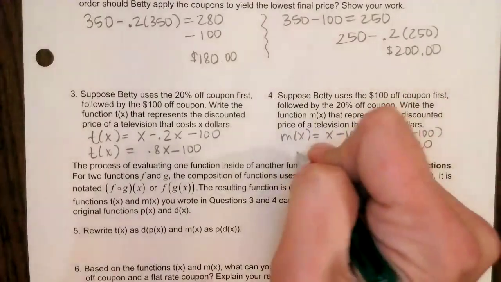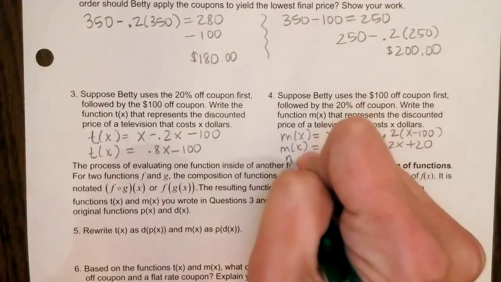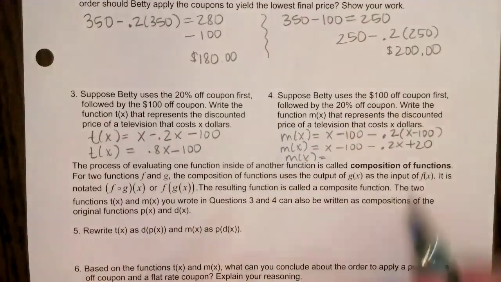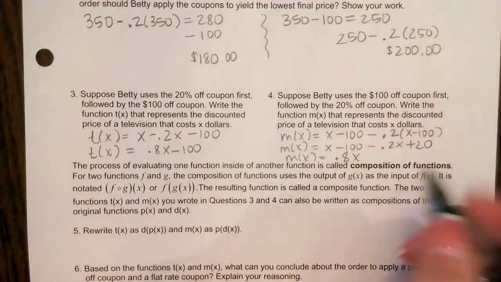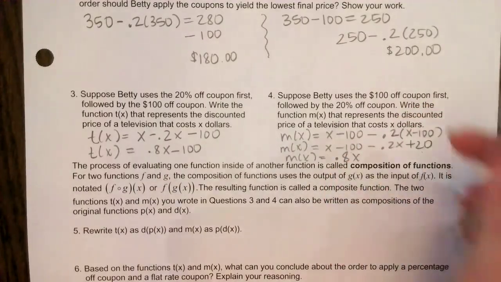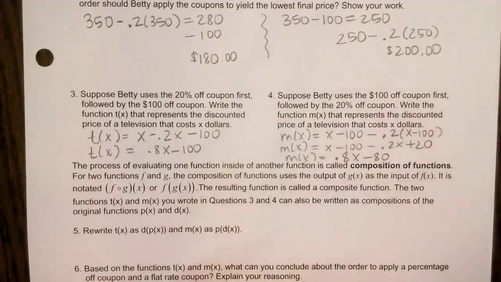And then we combine our like terms. And so we've got x minus 0.2x, so that's going to give us 0.8x. And then we've got a negative 100 plus 20, which is a negative 80. And so there's our two equations.